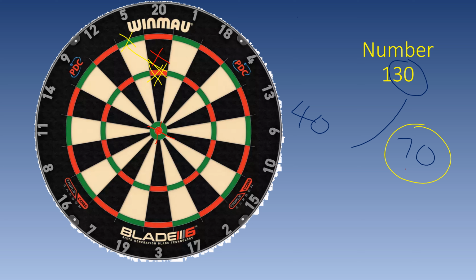Now on our very first dart, if we miss the treble 20 and hit big 20, just take 20 off 130, it leaves 110. This is another reason why we go treble 20 for this, because it's left us with a second chance. 110 is an essential 2-dart finish. It's a golden 44 number, and that's treble 20 for bullseye.